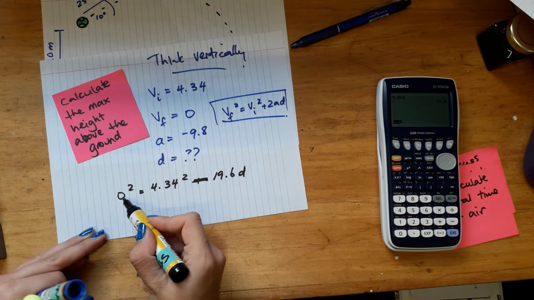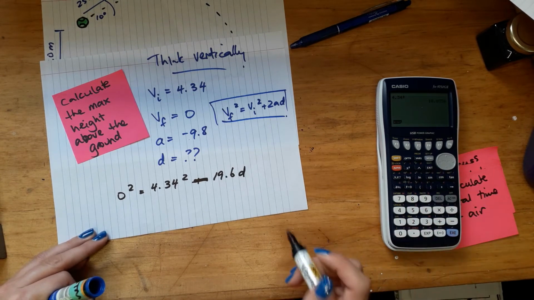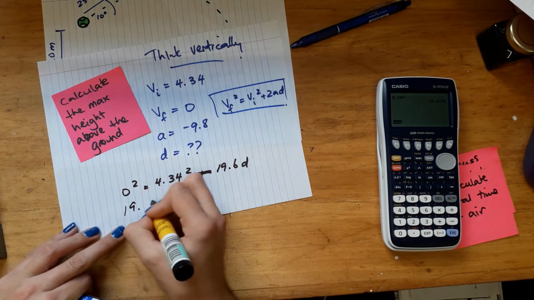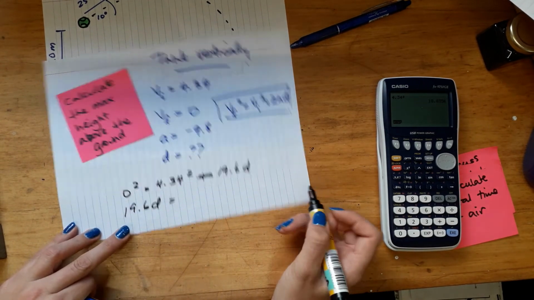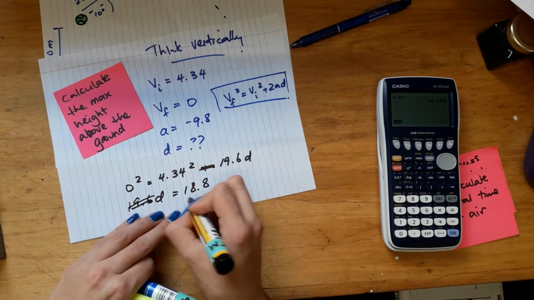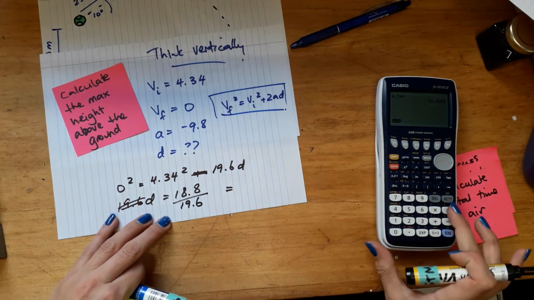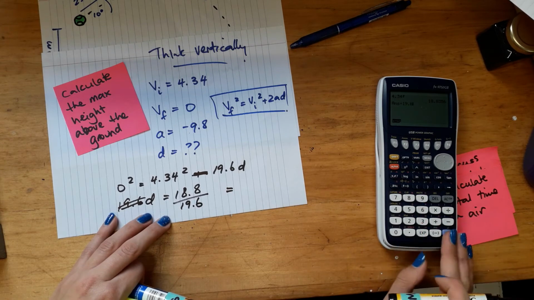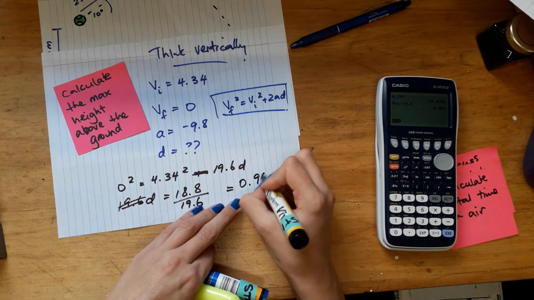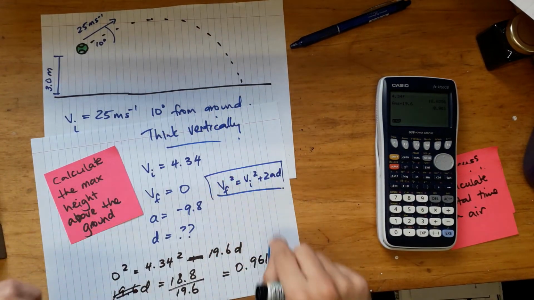So let's solve for that. That's obviously 0. 4.34 squared is 18.8. So if I take that over, 18.8. So again, we'll cancel that by dividing it on the other side. So distance equals 0.961 meters.